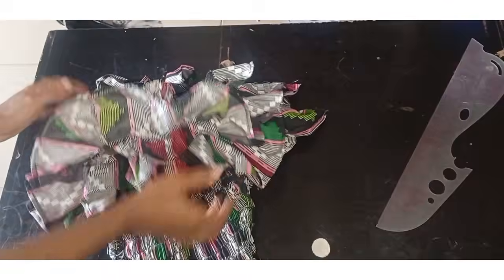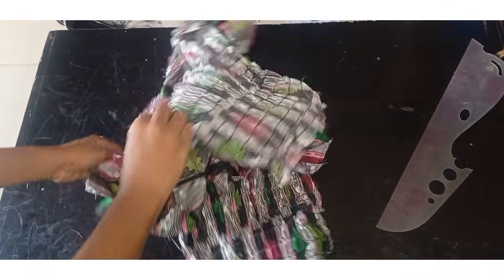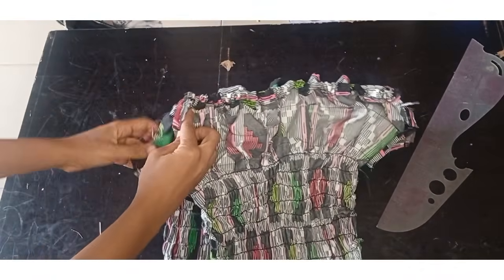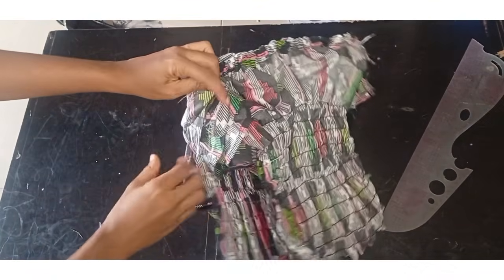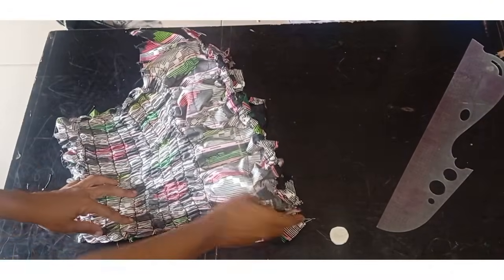Now you're going to join the front and the back with 1/2 inch at the side. So you want to pin this before stitching so that it will align together. The layers should be the same at both the front and the back.